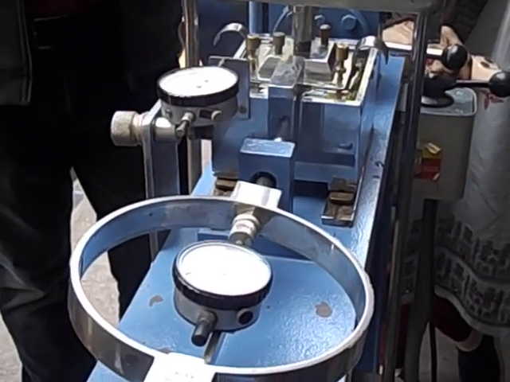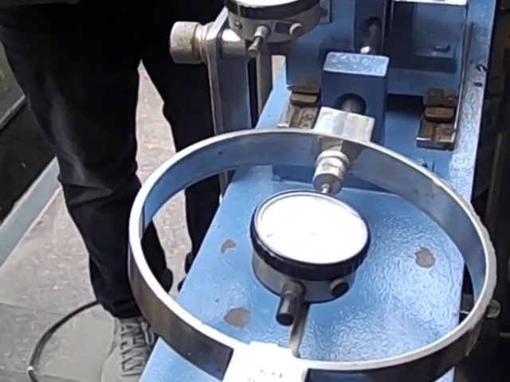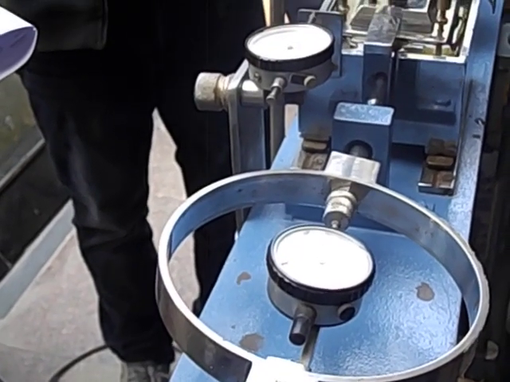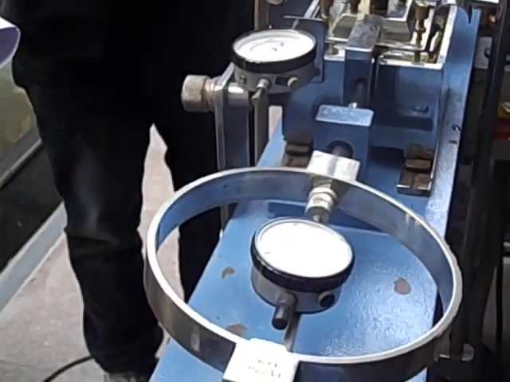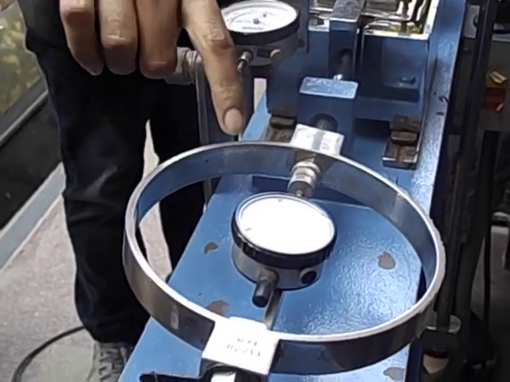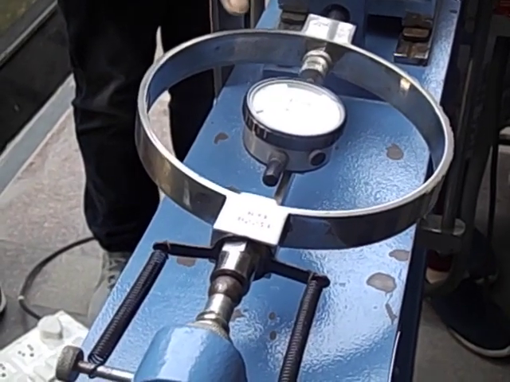Here it is written horizontal dial gauge reading. So this is the horizontal dial gauge. We have to take the reading at each 20 division movement of the horizontal dial gauge. So once the needle reaches 20 divisions, we have to note the reading in this proving ring, how many divisions it's showing in this proving ring.